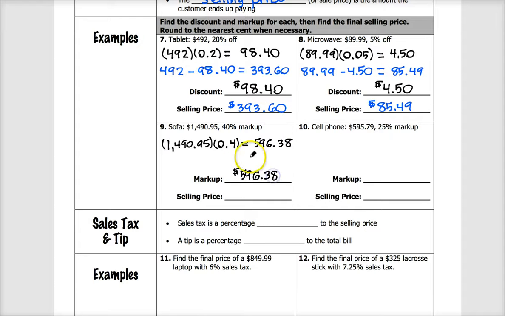Remember, markup means we're adding to the original price. So for this, it's going to be $1,490.95 plus $596.38. And when we do that, we get 2087.33. So the selling price is $2,087.33.